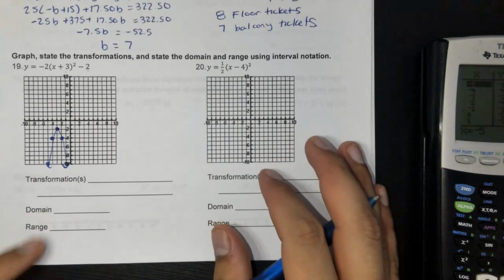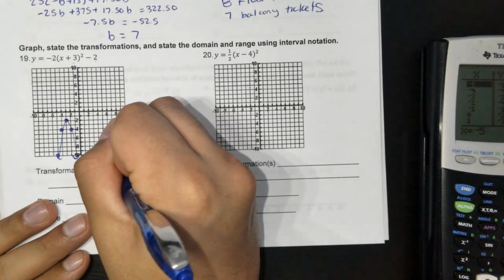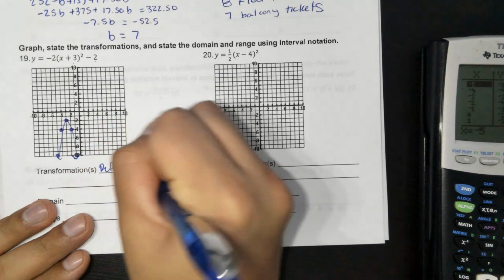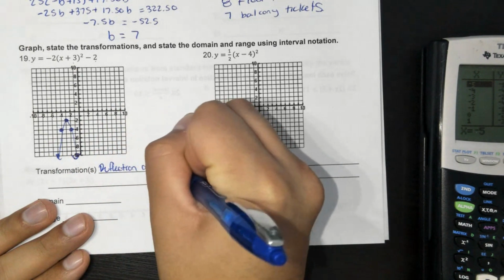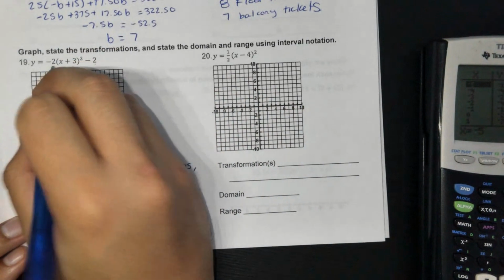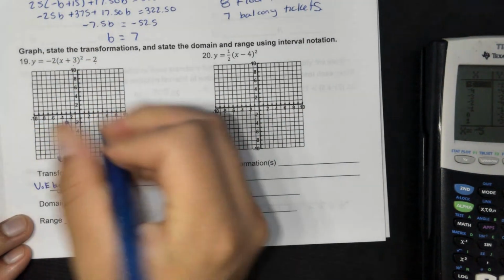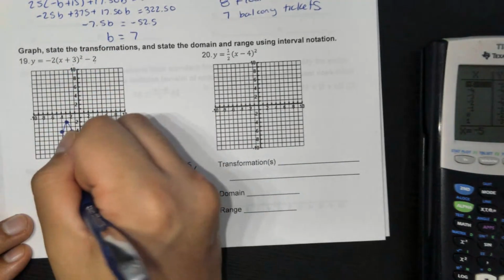Now for the transformations, we could see from the graph we had a reflection over the x. We got a vertical expansion by 2. We got a shift left 3.